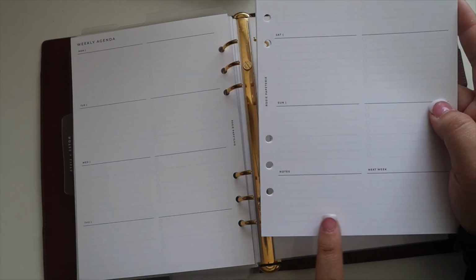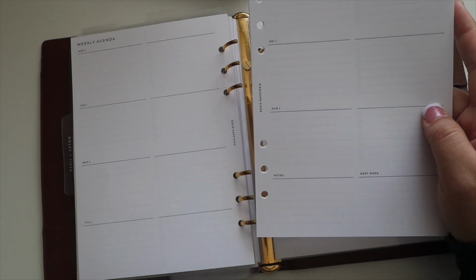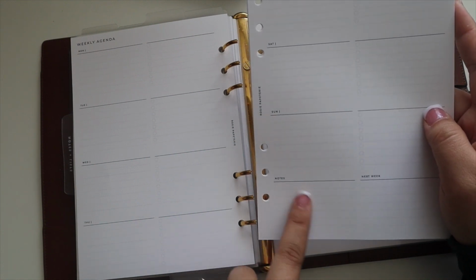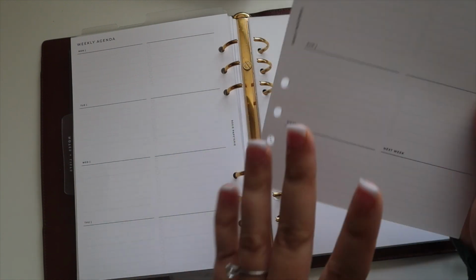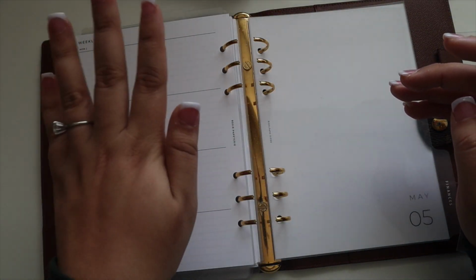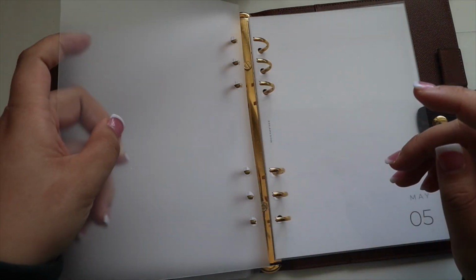There's also a note section and a next week section, so I can put upcoming deadlines. Like if a paper is due next week, I can put that here. If something's going on or I need to like plan out something, I can put that in the note section. I saw so much potential with these inserts, and I was like, I'm gonna grab those. So I ordered those last night and just printed them out now.